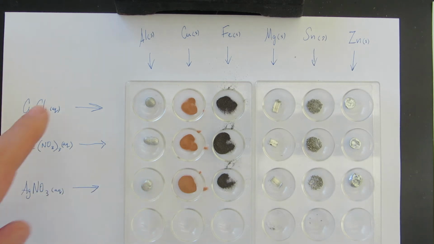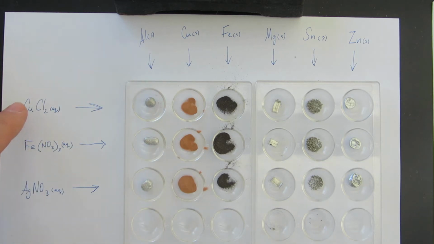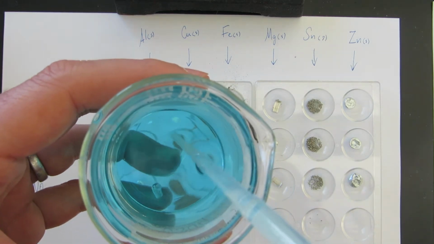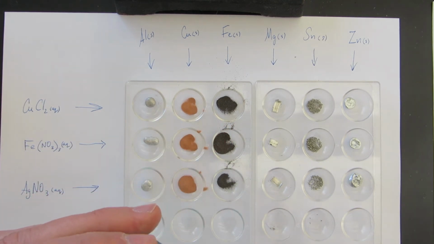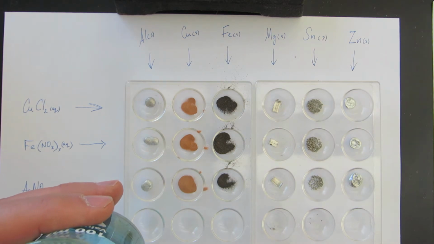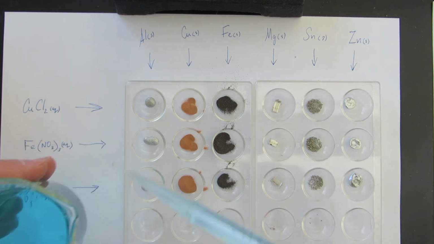What we're looking to see is, are these metals more reactive than the metals that are in the compounds? So you see these aqueous signs, you see them all the time in equations, and just what that means is that it's dissolved in water. So this is some copper chloride, and I'm going to go ahead and add this to all of them. Some of the reactions are fast, some of them are slow, so we'll see what we see.